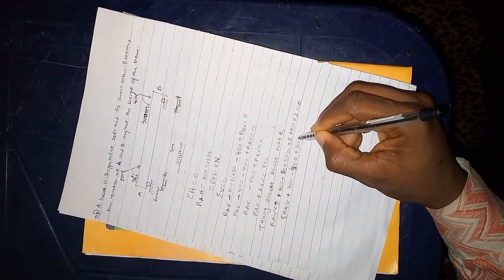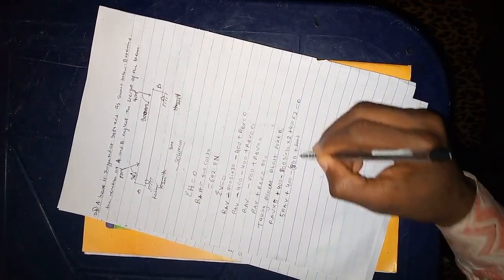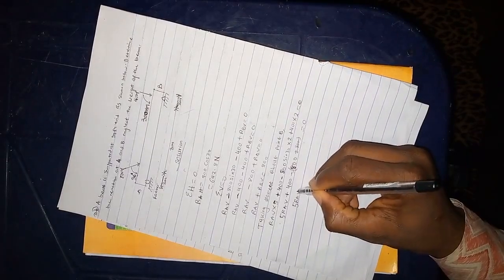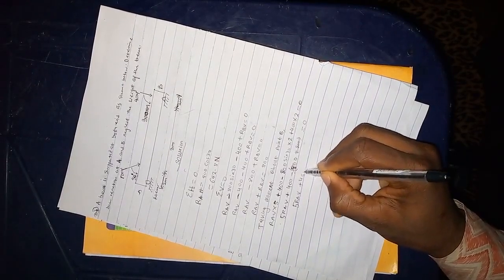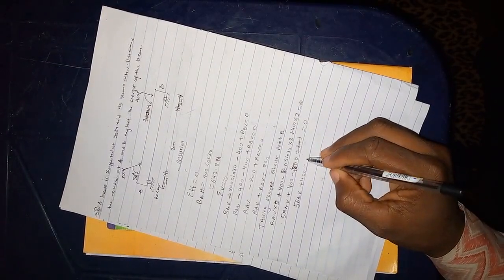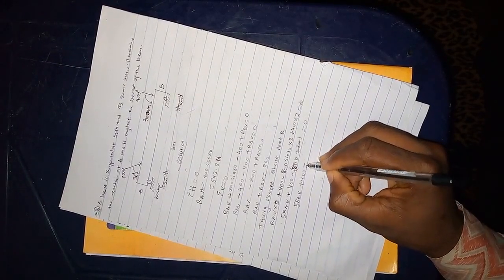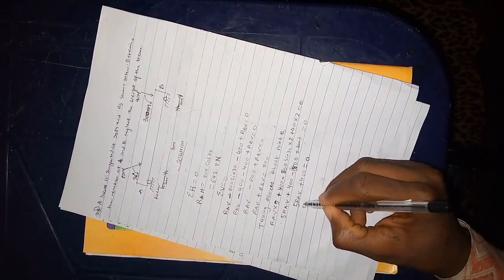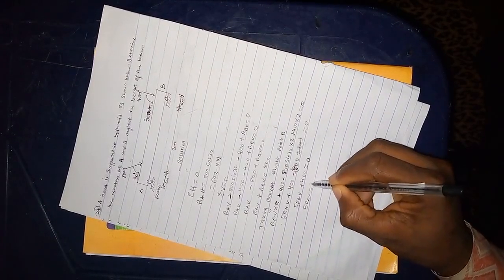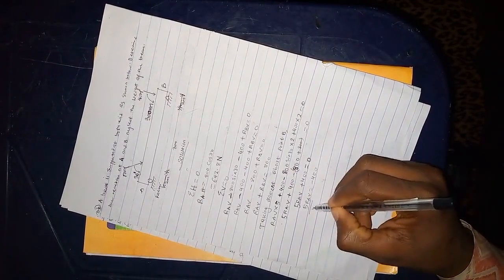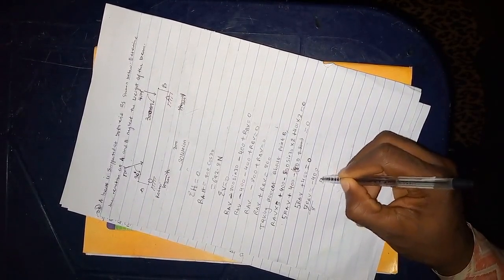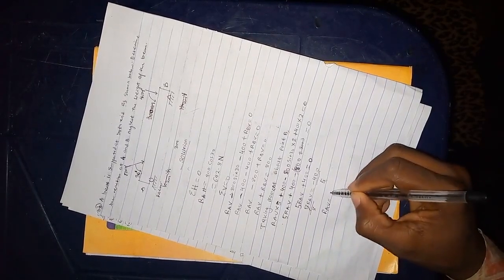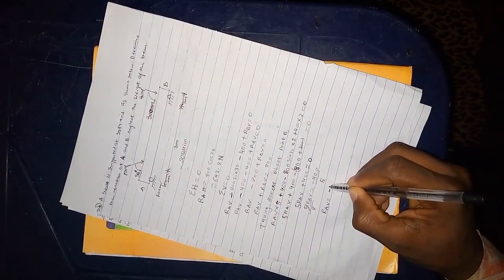This one will cancel this one. All equals to 0. And I will have 5 RAV equals to minus 400. Divide through by 5. My RAV, that is the RA at vertical, will be minus 80.